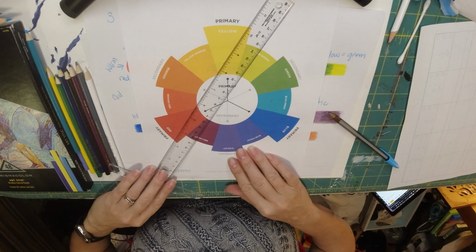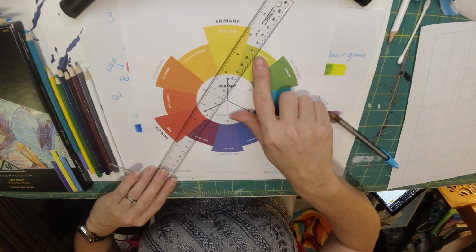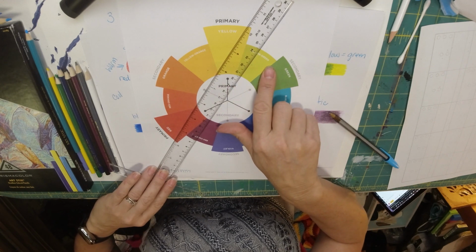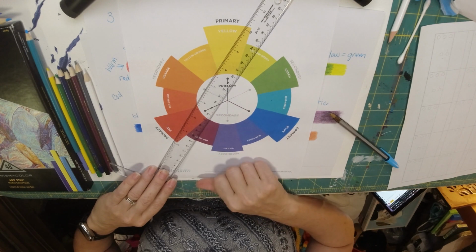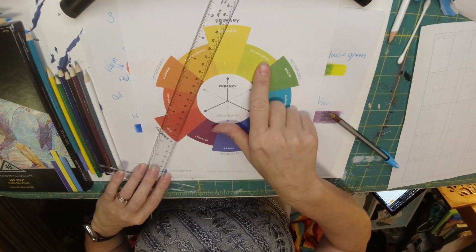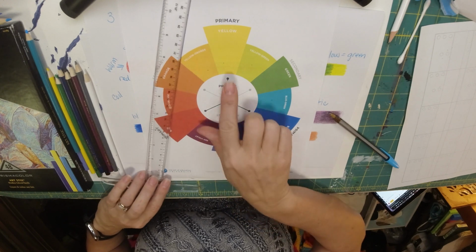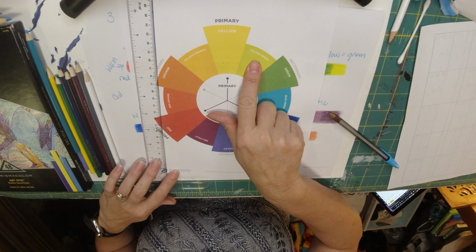Even in between colors, so your secondary colors, the colors that are in between them, you will learn about next year, but those colors are also complementary. So we have yellow-green and red-violet. So these colors are actually created by using the primary color plus the secondary color to give you that shade that's in between.